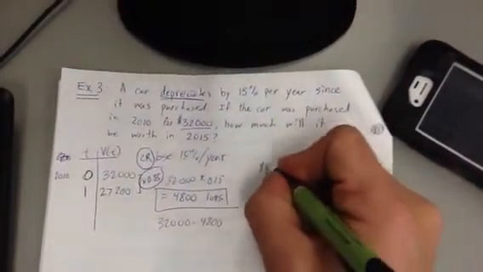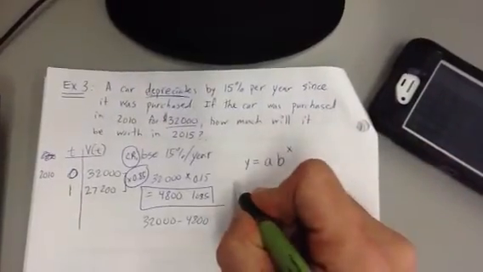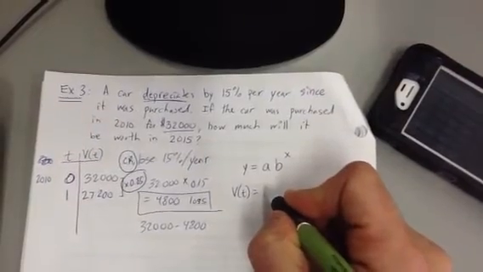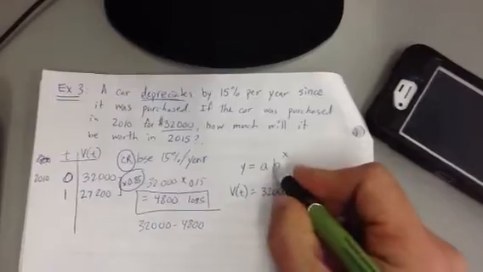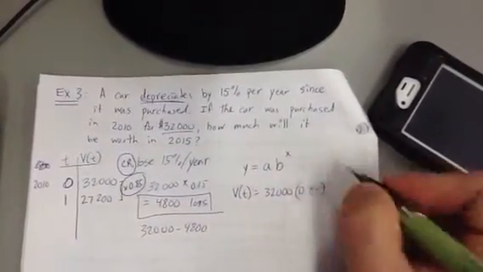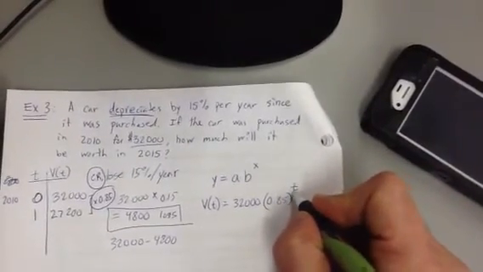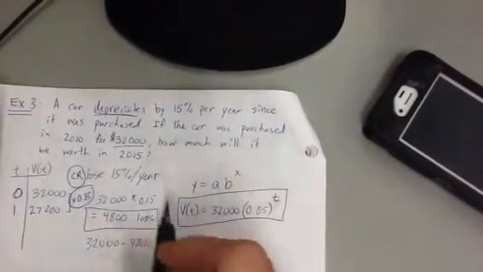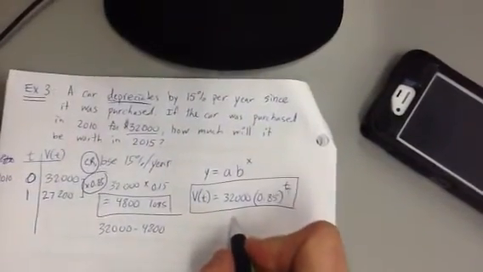So the correct formula, coming up with A times B to the X, would be value of the car in terms of time is equal to the initial amount, which is $32,000. That's what always goes here. Your base is the common ratio, which is 85%, to the power of time. And now it's time over 1, right? We don't write the 1, but it is time over 1 because this happens per year. So this is the correct formula to figure out any year.